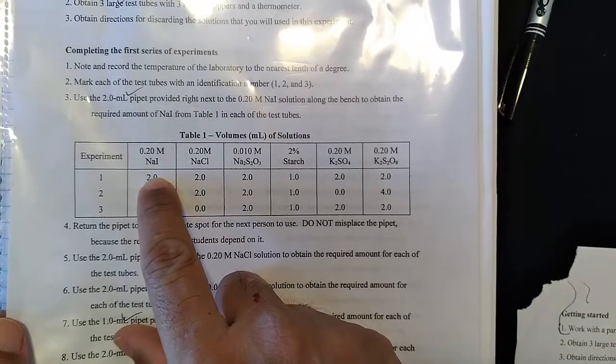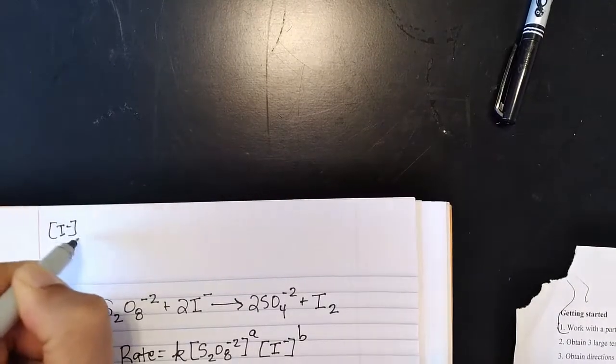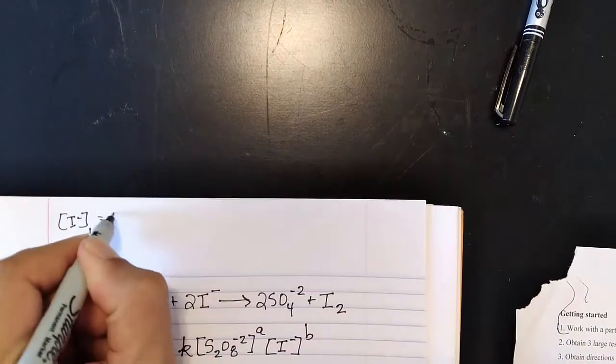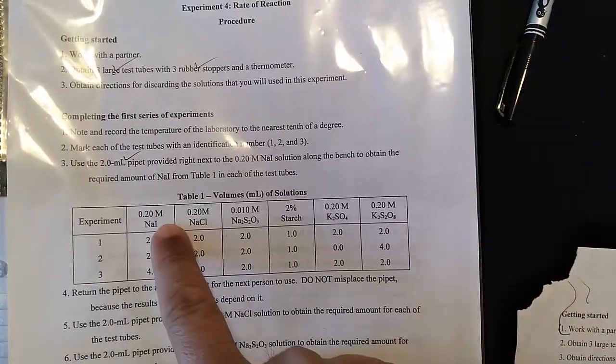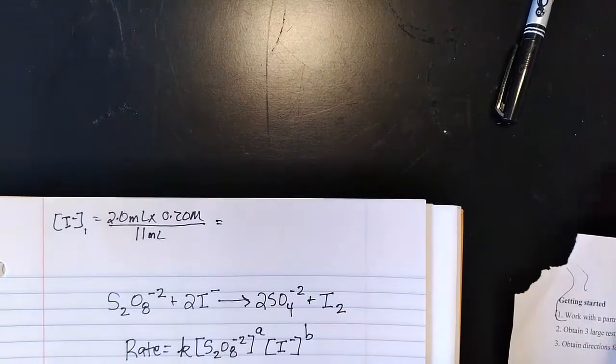Our concern here is the I minus that's participating in the reaction. So the concentration of the I minus for experiment 1 is going to be 2 mils. So the way I'm going to label this is the concentration of I minus for experiment 1. We took 2 mils. The concentration in the bottle that was given to us is 0.2 molar. Total volume in all of these test tubes, 1, 2, and 3, is 11 milliliters.